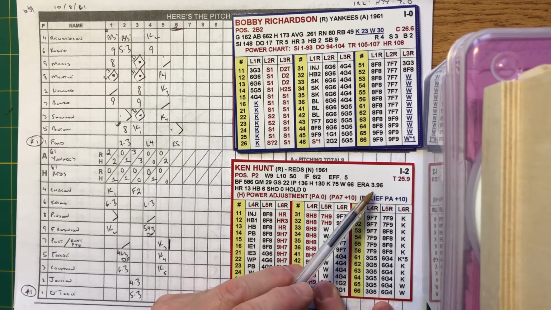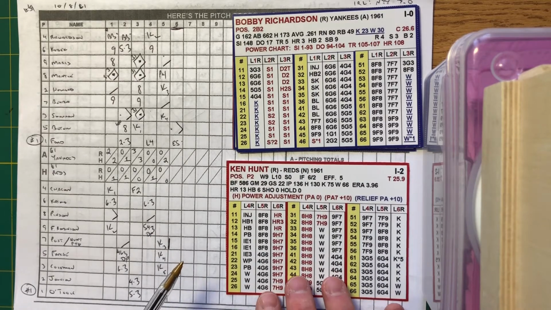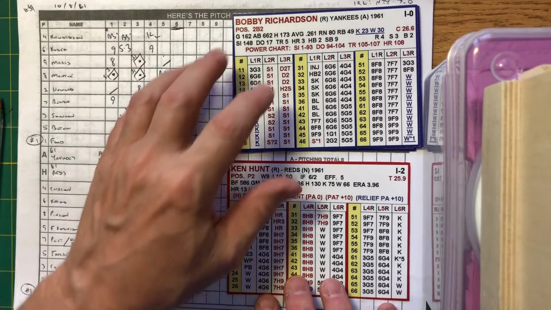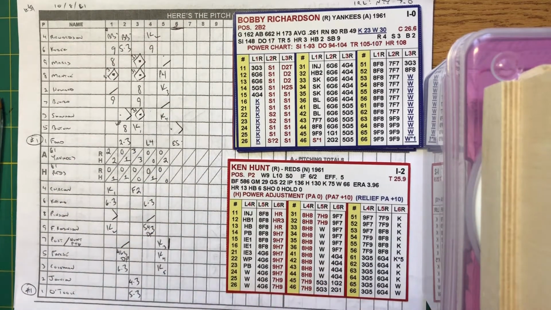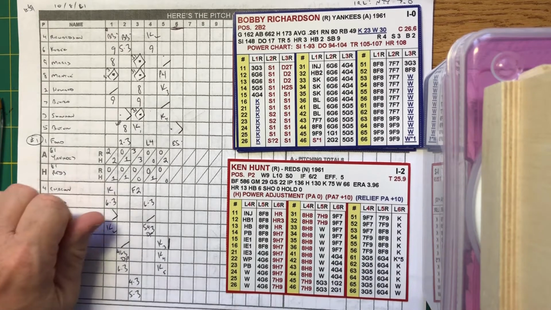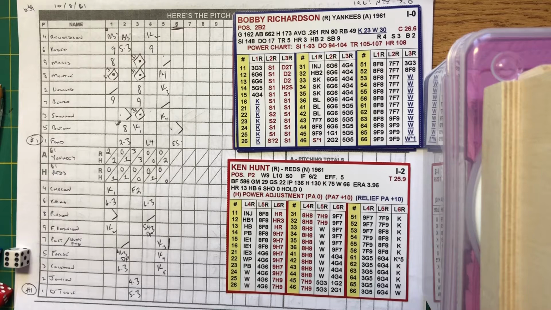Bad power adjustment, ERA of 3.96. Not a hard thrower. Infield is going to move in for the Reds. Hunt was 9 and 10. Bill Henry and Jim Brosnan take over in the Reds bullpen, the short men. Lefty-righty double-barreled action, just the way Fred Hutchinson enjoys it whenever he's in Ohio generally, but Cincinnati in particular. And Fred Hutchinson now leaves Ken Hunt to try to get Bobby Richardson. The infield is in, the outfield at normal depth.